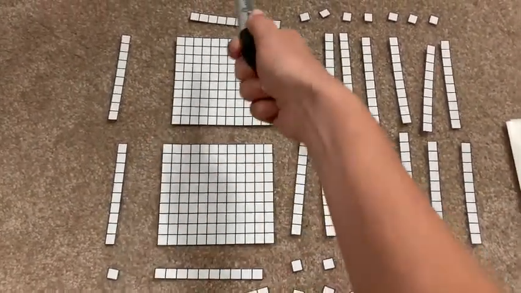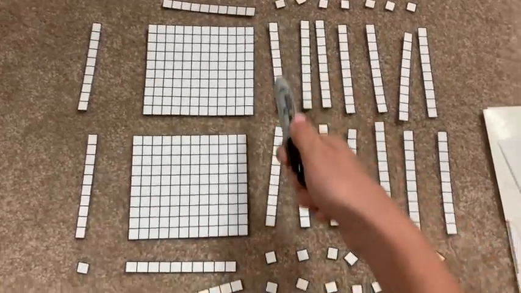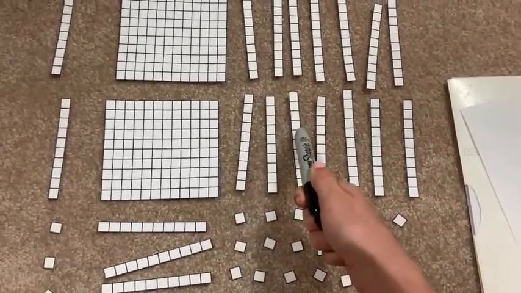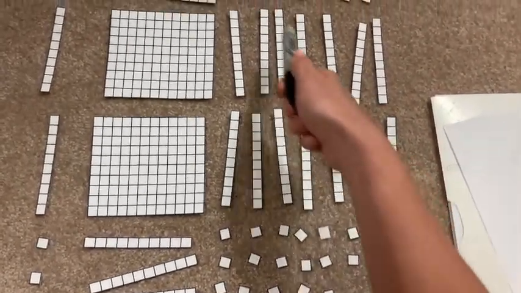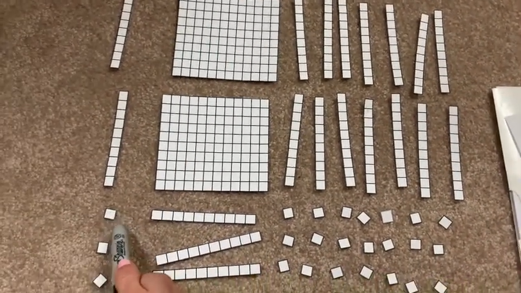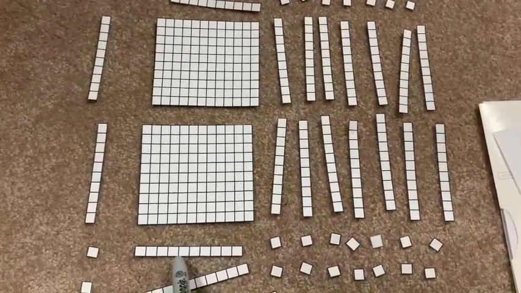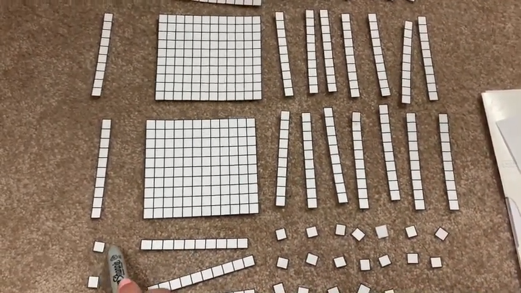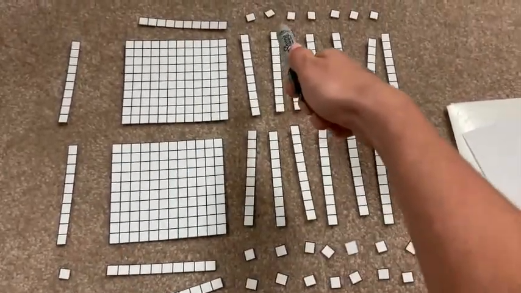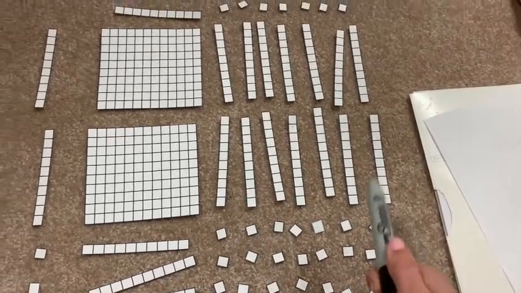10 times 10 is 100. And then 10 times 1 gives us a 10. 10 times 1, another 10, and so on, which would be 7 of them because we know we have 7 ones up here. We move down to the 1. 1 times 10 gives us 10. 1 times 1 gives us a 1. 1 times 1 again, another 1, and there's 7, so we know we need 7 in that row.